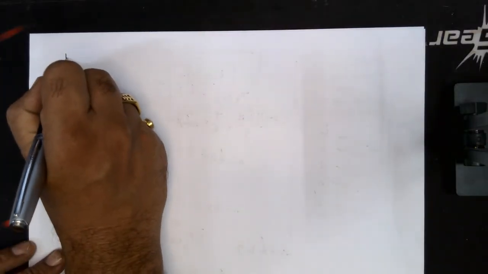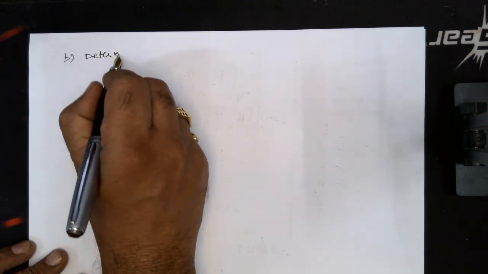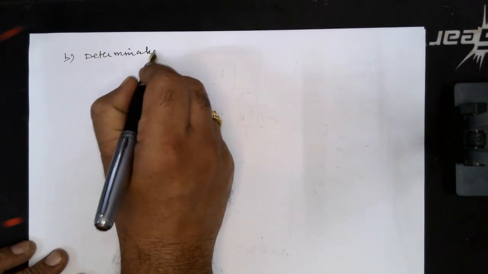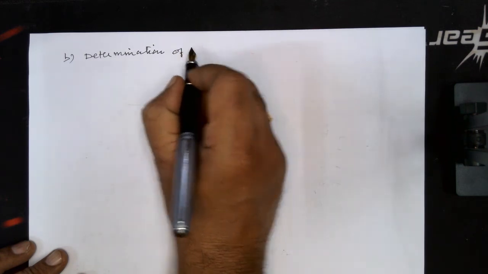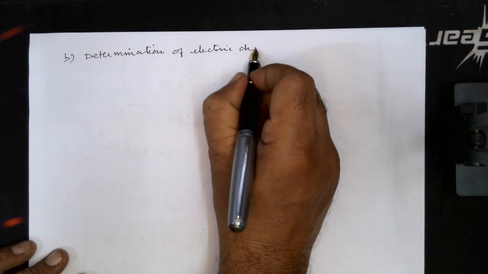Now we will move to the second phase, that is the determination of electric charge.